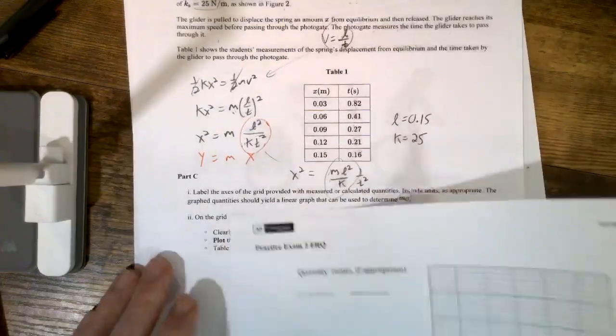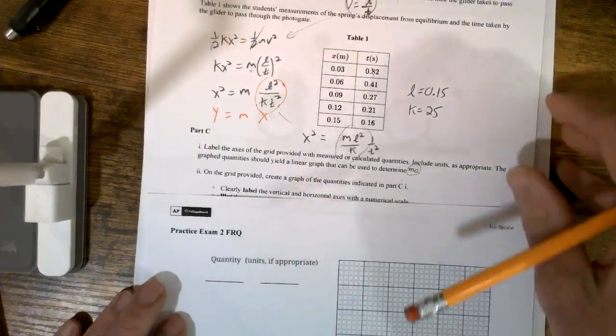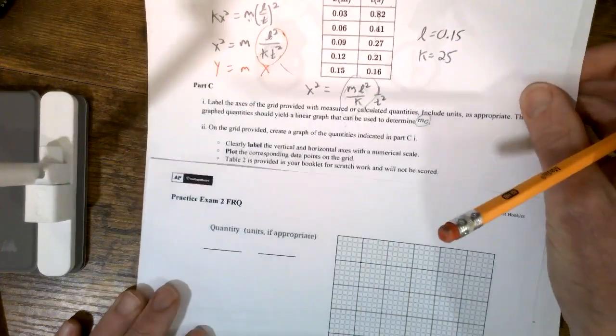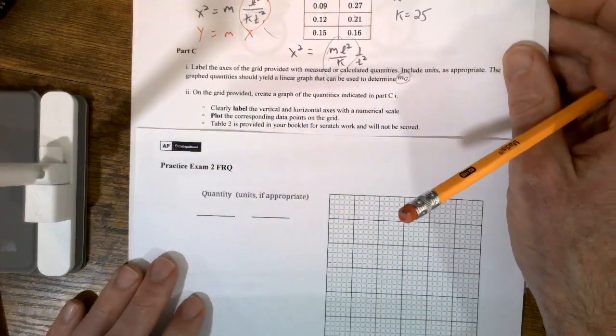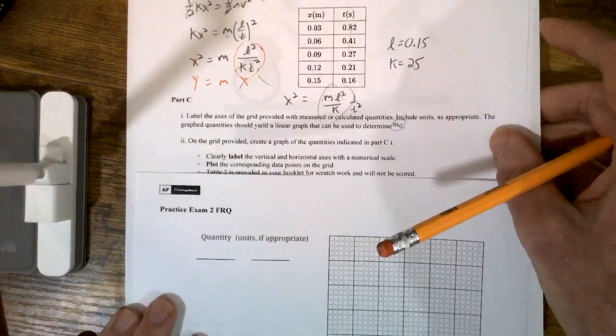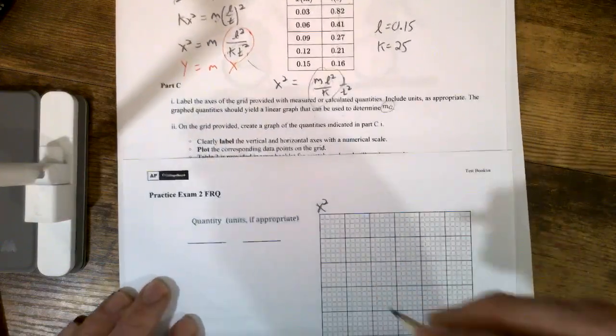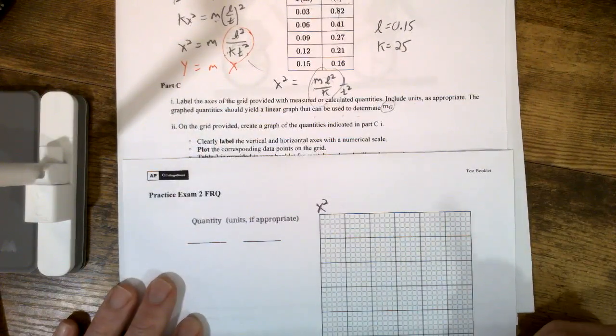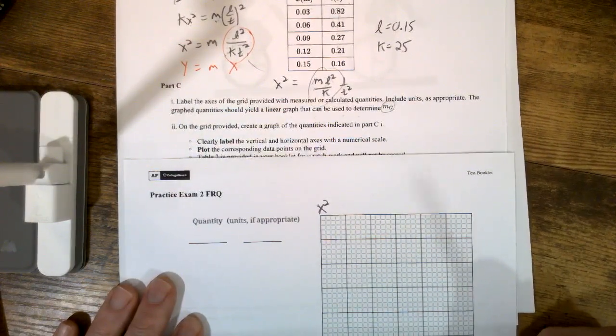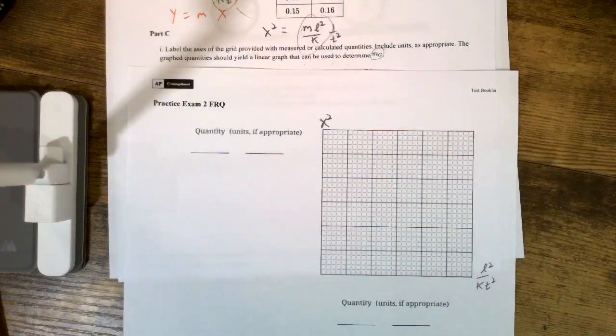So then here is the grid. Of course, we knew that this was going to be here. So we are supposed to label the vertical and horizontal axes, label the axes of the grid with measured or calculated quantities. So on my y-axis, I'm going to have x squared, and on my x-axis, I'm going to have L squared over kt squared. There it is right there.